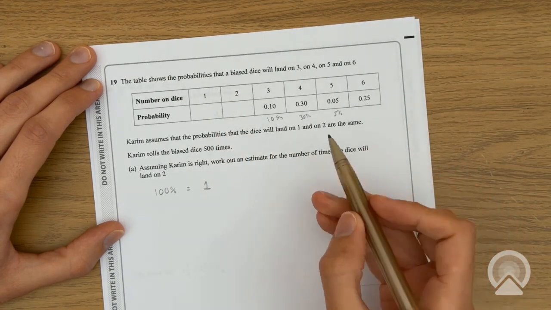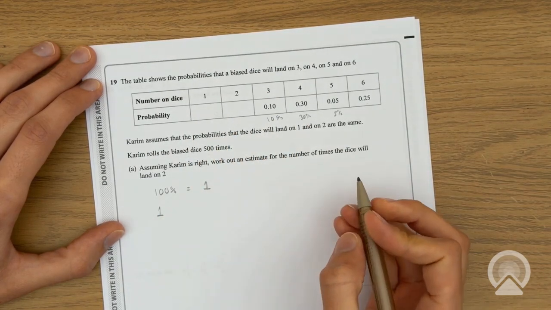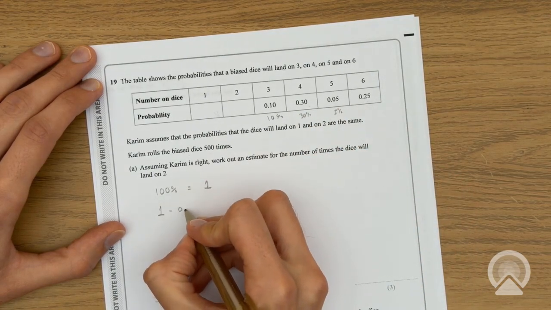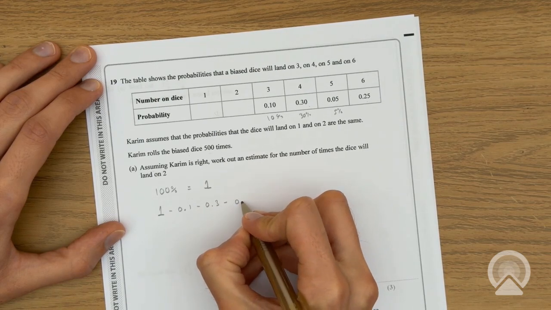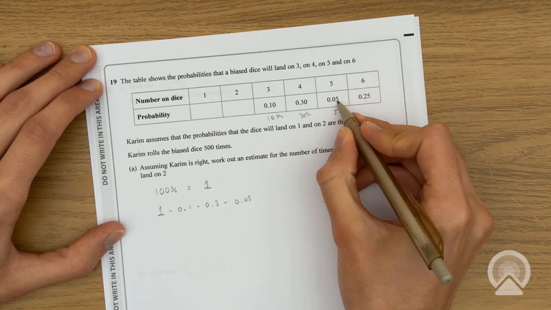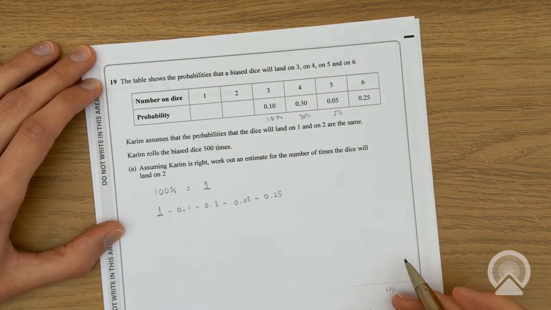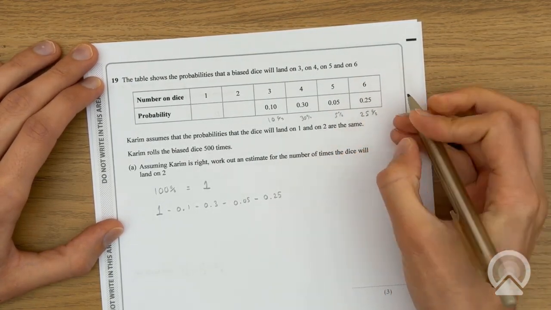So first of all, we'll work out what the remaining ratio is. So we do 1, which we know is 100%, and we take away each of these numbers. So minus 0.1, minus 0.3, minus 0.05, be careful with that one, that's 0.05, minus 0.25. If it's easier, you can change them to percentages and just add them up.